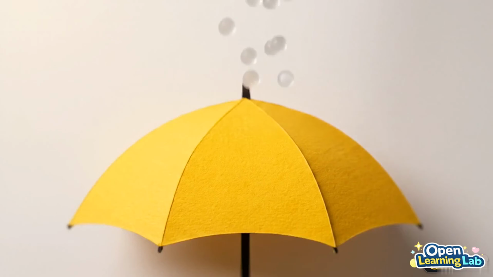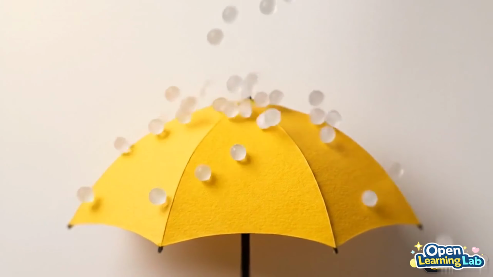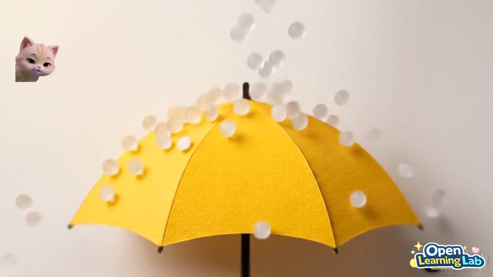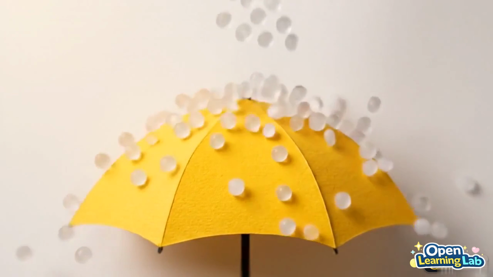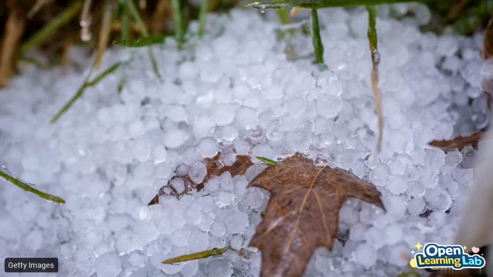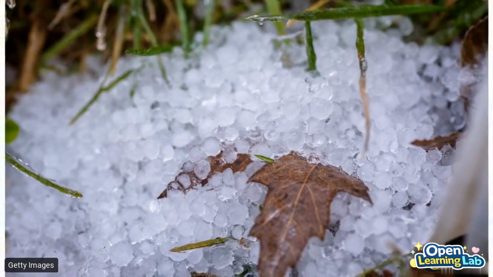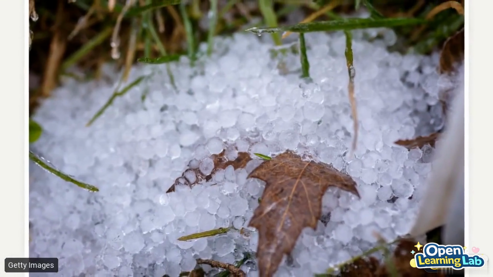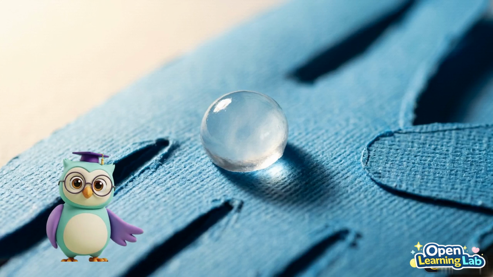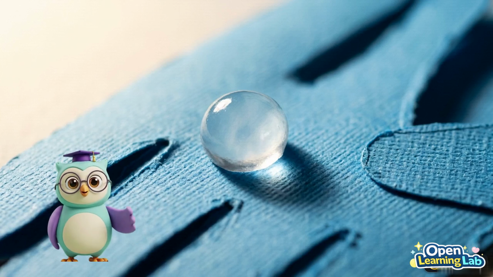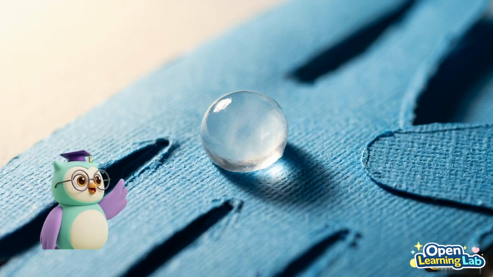Tink, tink, tink. Imagine you're walking outside and something starts bouncing right off your umbrella. It sounds like tiny rocks, but it's freezing cold. These are pieces of sleet, tiny bouncy beads of ice that fall directly out of the sky. We call these little round pieces of ice pellets. They look almost like clear frozen beads.